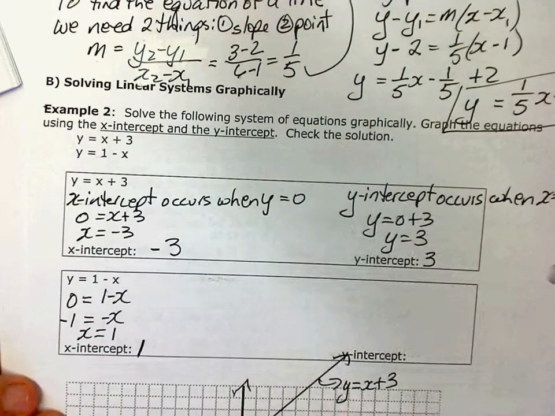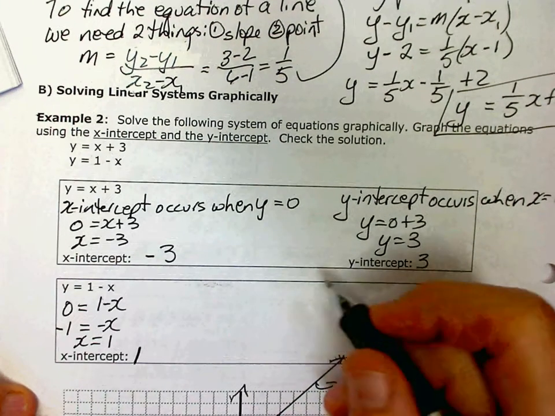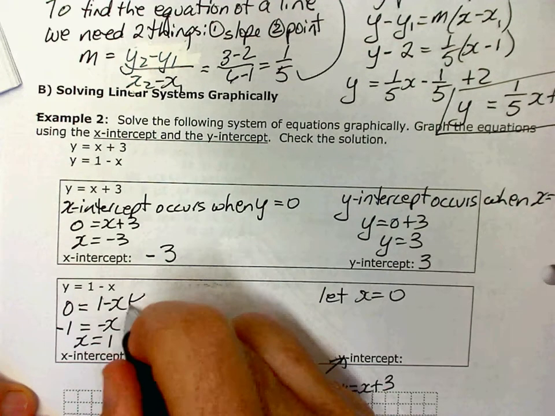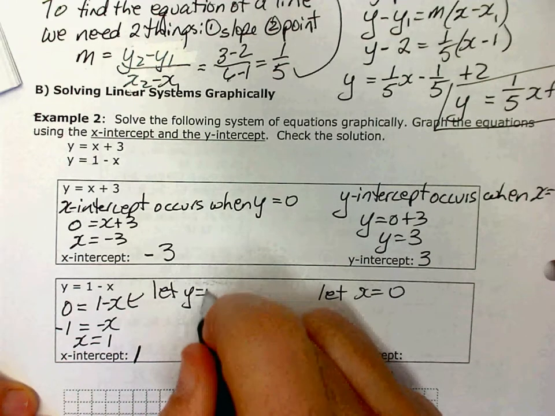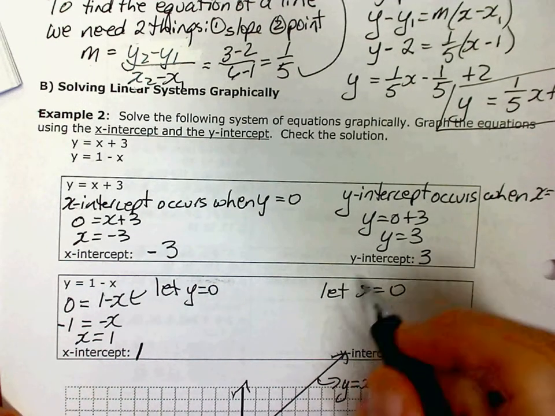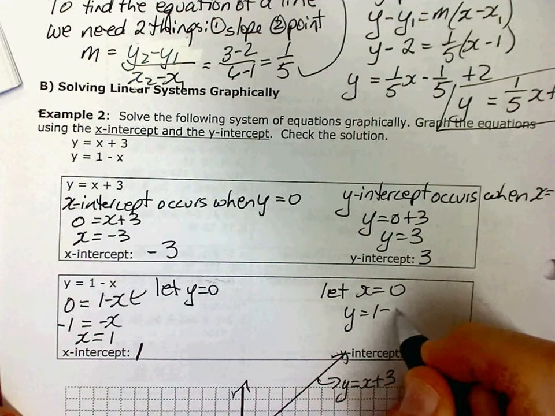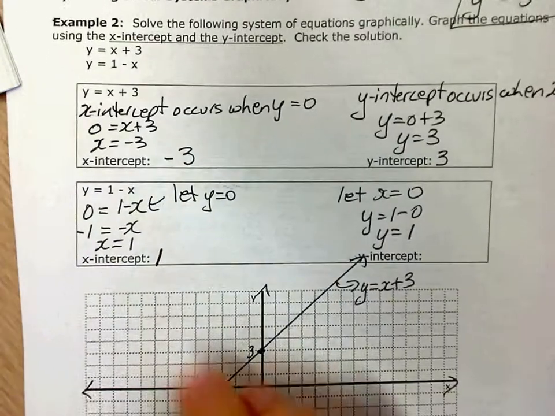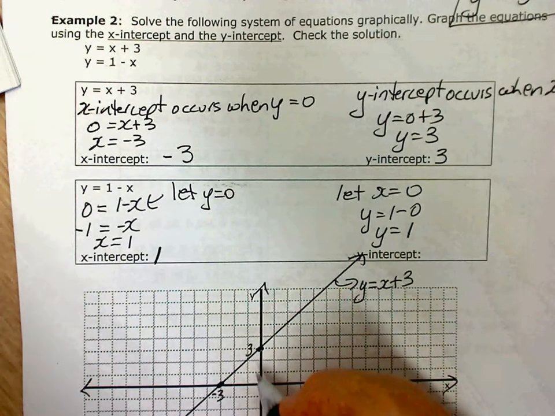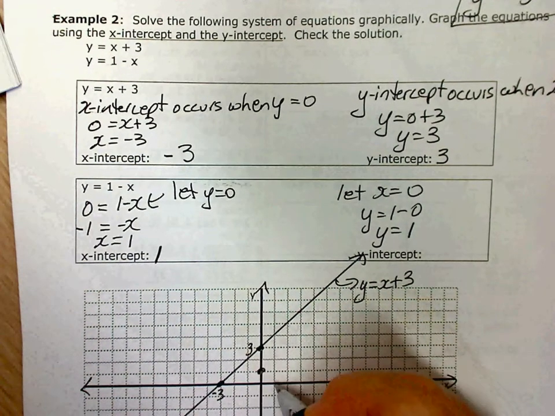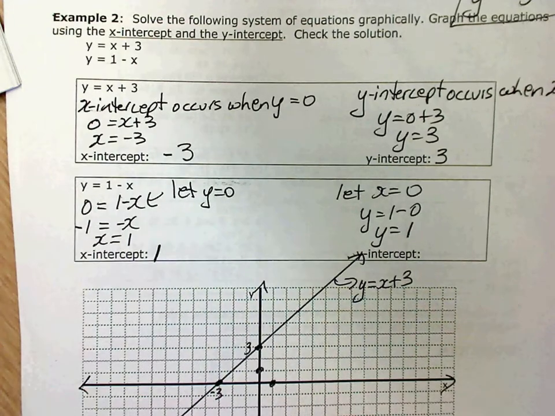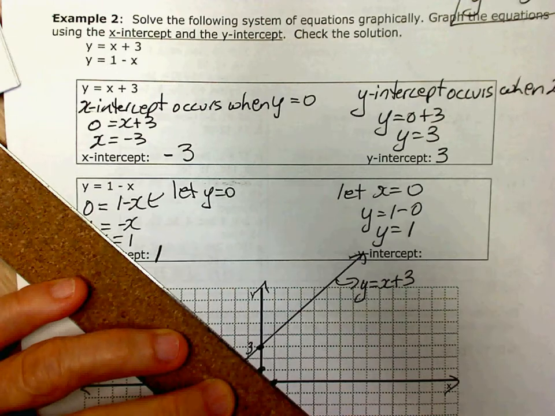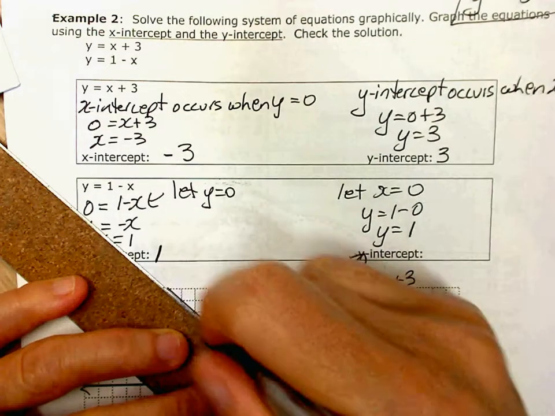Now our y-intercept is, we let x equals 0. See here, we let y equals 0. Okay, so we let x equals 0, y equals 1 minus 0, y equals 1. So now we have an x-intercept of 1 and a y-intercept of 1. So there's my y-intercept of 1, there's my x-intercept of 1, and we're going to draw that as carefully as we can so that we can try to get an accurate answer.